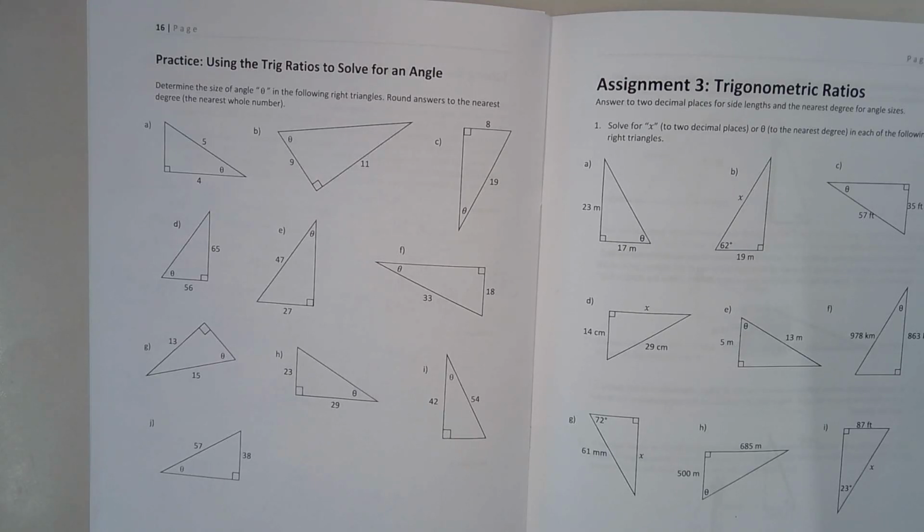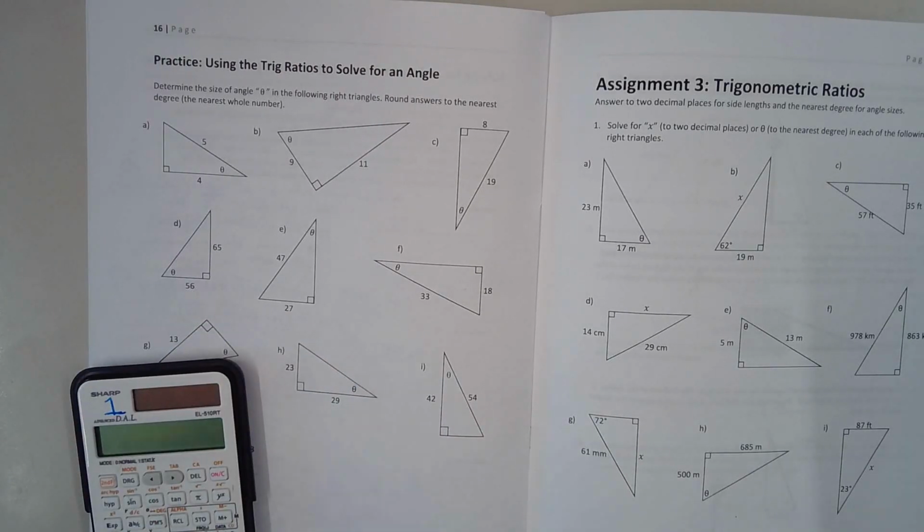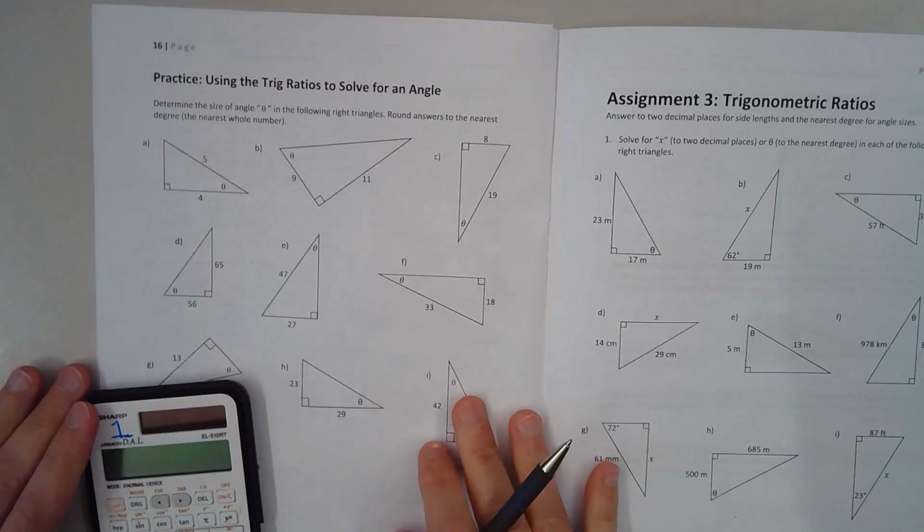Okay, on page 16, these are all angles where you're trying to find the angle. So there's that extra step, which for everyone's calculator, they either have to hit the second function or the shift function. So it was practice to make sure you get good at that, because usually the problem students have is with the calculator, learning the correct order of things, right? And the easiest way to do it.